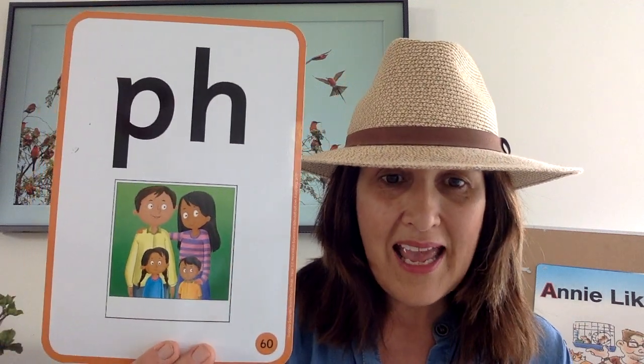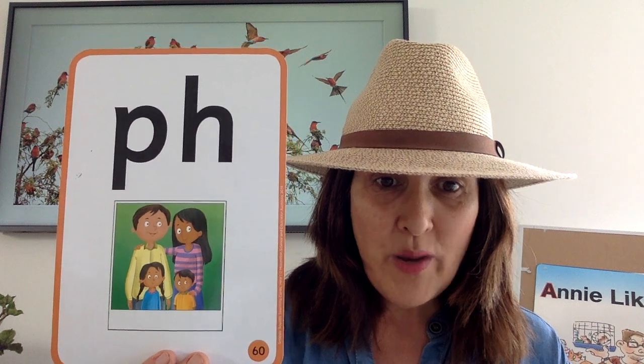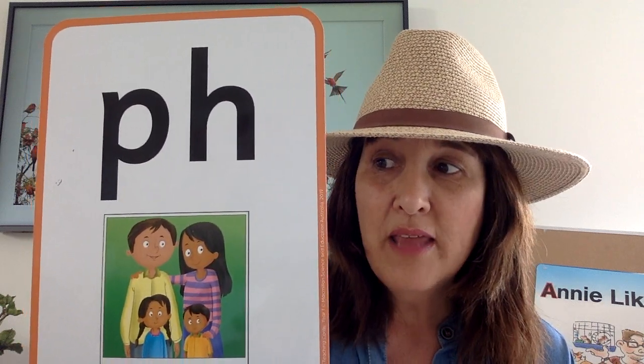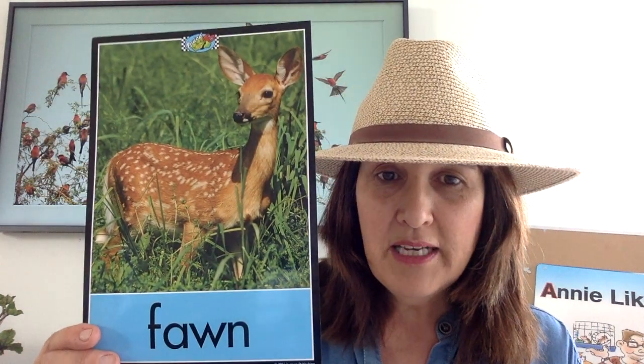So here we are today with PH. PH showing a family having a photo. Now family would start with F, but photo would start with PH. Let's have a look at this picture, and today we've got a little baby deer called a fawn.